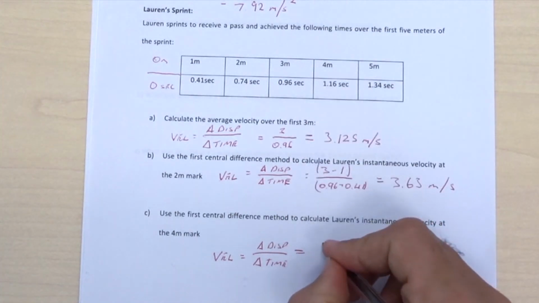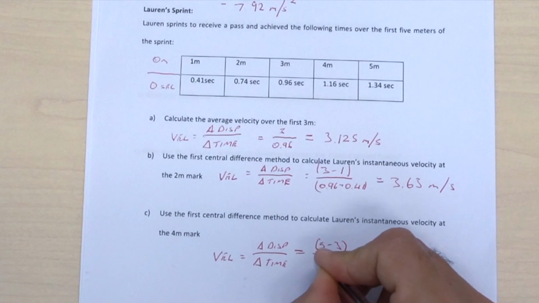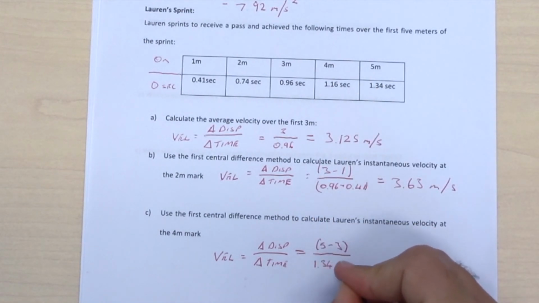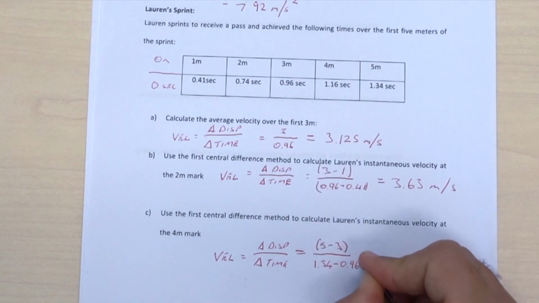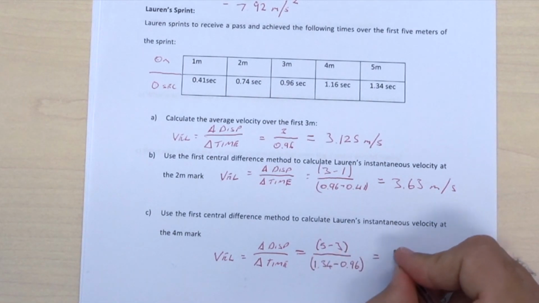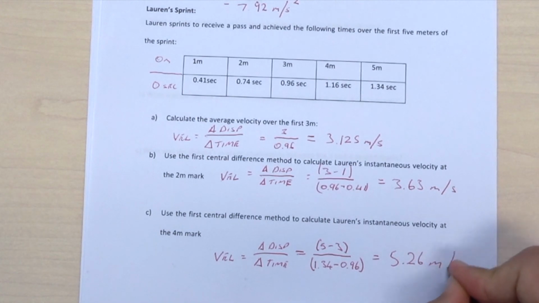And so 5 take 3 at the top, and 1.34 take 0.96. If you do all of that, then you will get 5.26 metres per second.